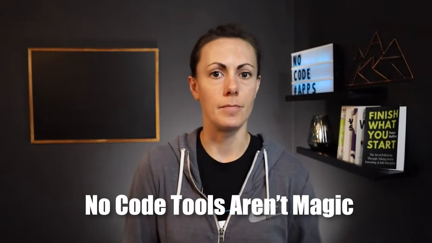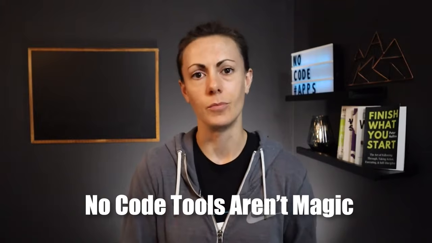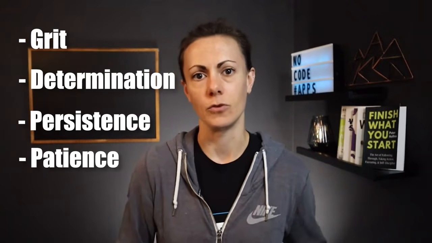And that requires a lot of bending and molding on your part. All that's to say, no-code tools are not magic. They're not the magic bullet or solution that are going to negate the need for everything else. Ultimately, you have to show up with grit, determination, persistence, and patience in order to truly be successful with no-code tools.